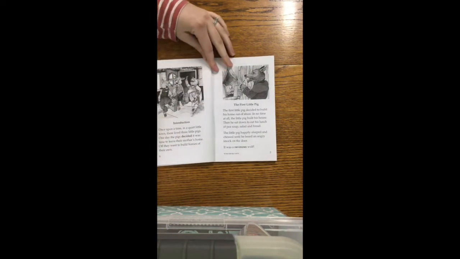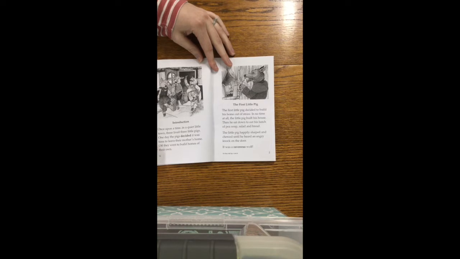Introduction. Once upon a time, in a quiet little town, there lived three little pigs. One day, the pigs decided it was time to leave their mother's home. Off they went to build homes of their own.